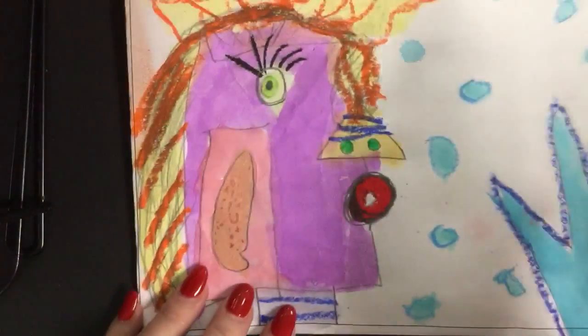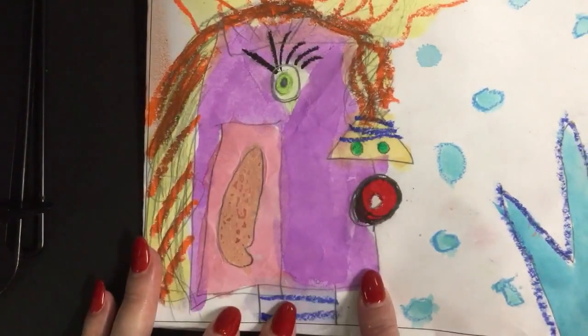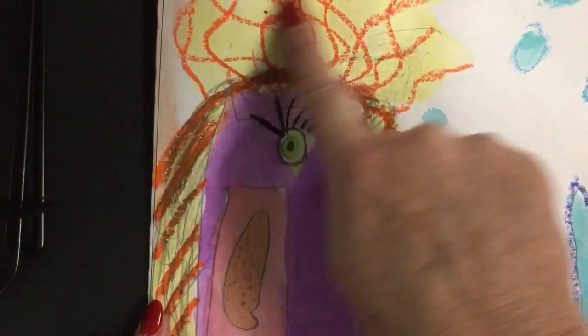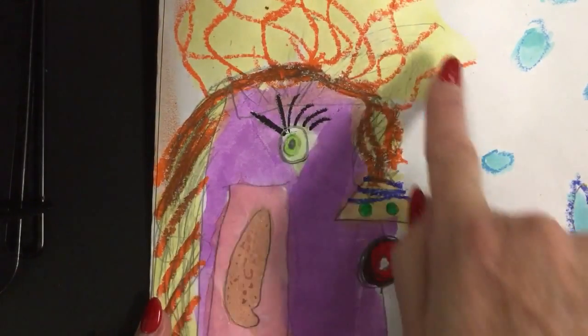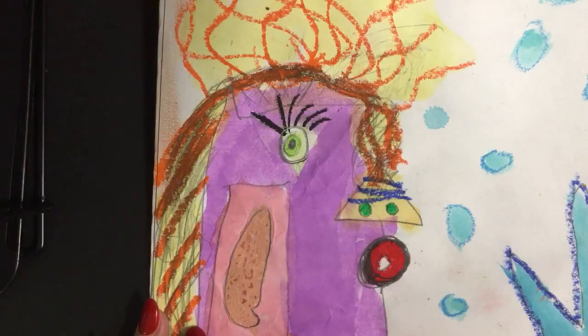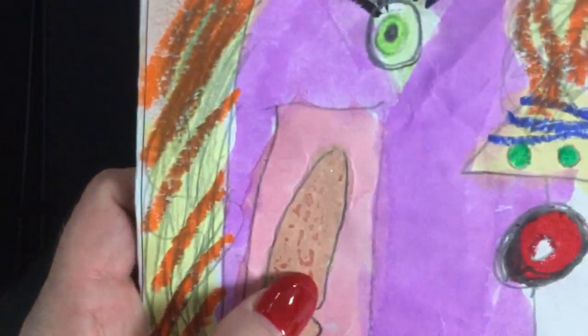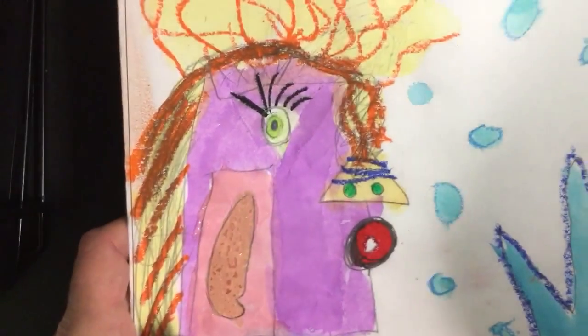If you see here on this example, the sections of the face look best if the background of the face is all one color, and then all the little pieces are different colors. And the hair is all one color. We put in some kind of patterning or texture on the hair, and you can see where we have some of the resist showing right here on this second grade example.